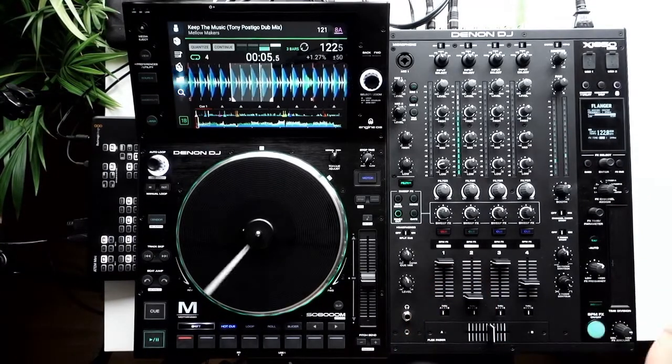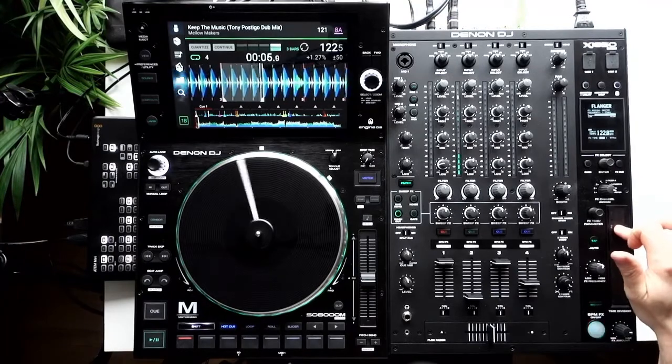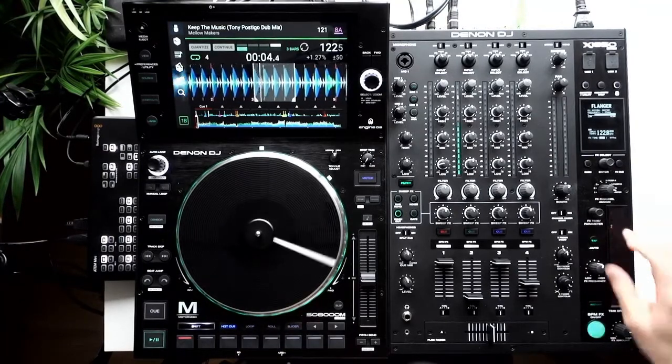If I use instant, that means I can arm the effect simply by touching the ribbon, and when I remove my finger, the effect is then unarmed.